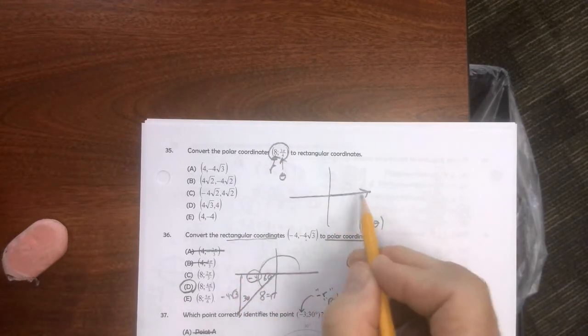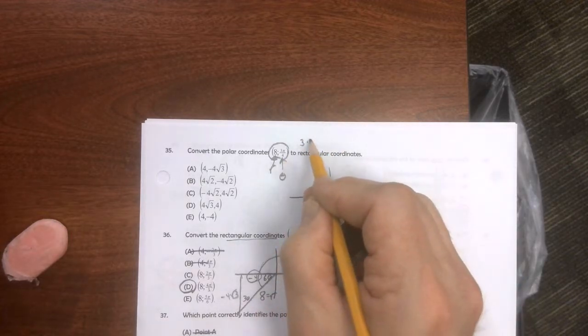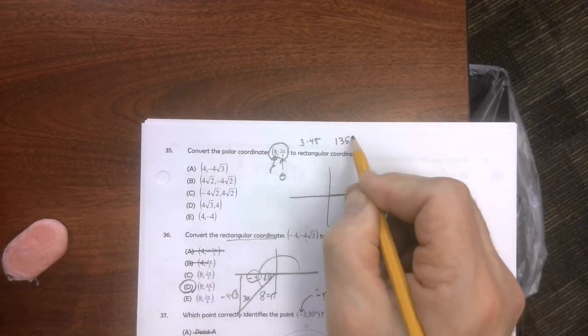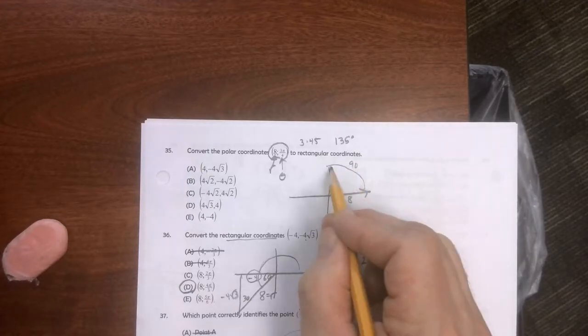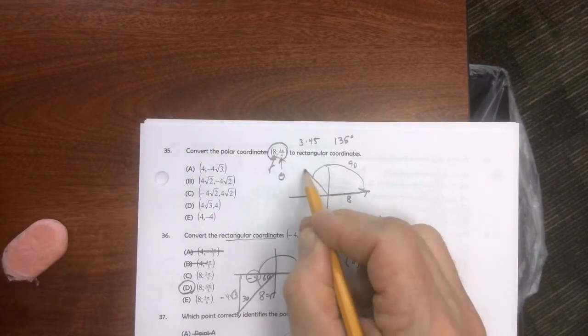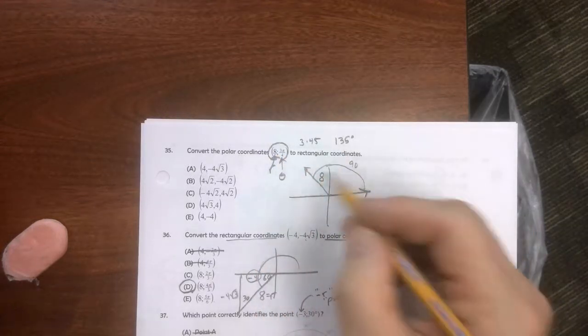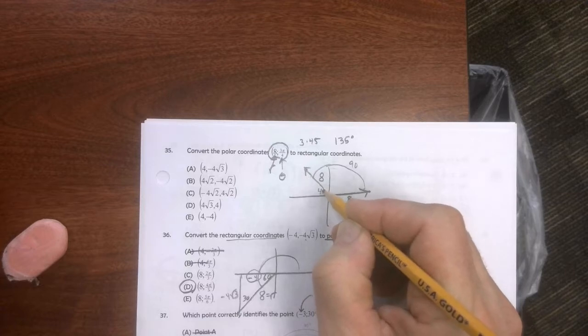So my spinner is 8 units long. Pi over 4 is 45. 3 times 45 is 135. So if I spin it 135, there's 90 plus 45 more. It's right there. But remember, my spinner is 8 units long. And if this is 135, that means this is 45.